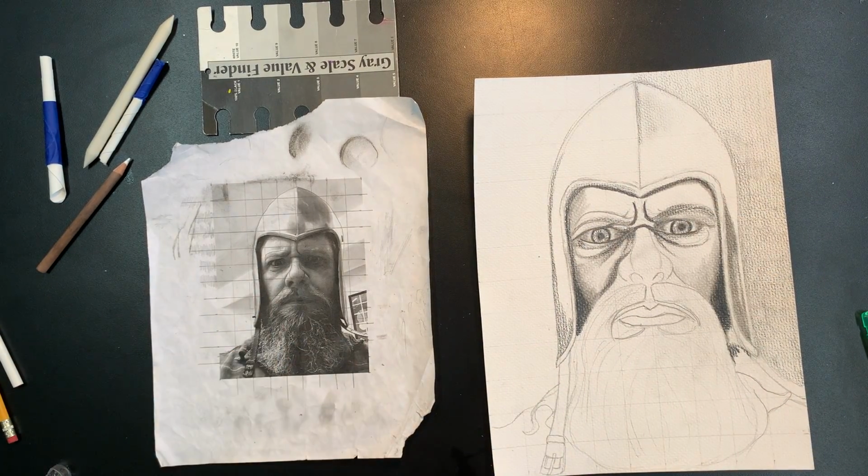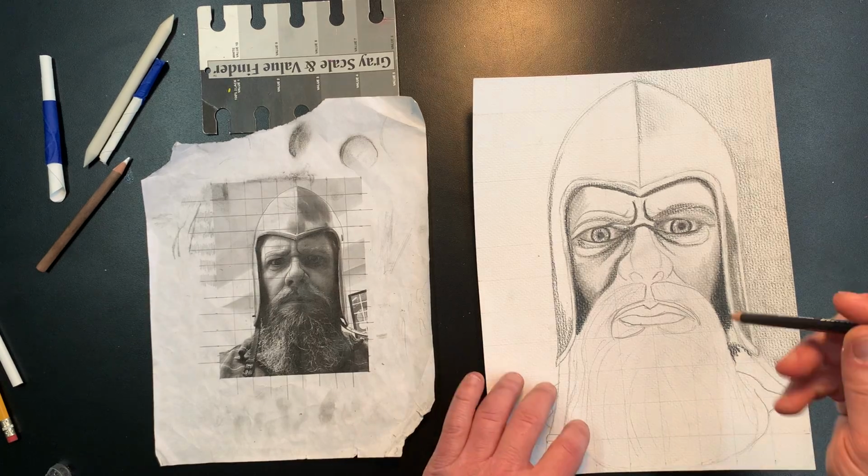I'm just looking at the values I see over here in the shapes, and I'm just repeating those, guys.